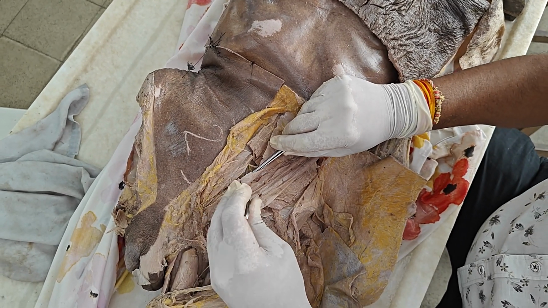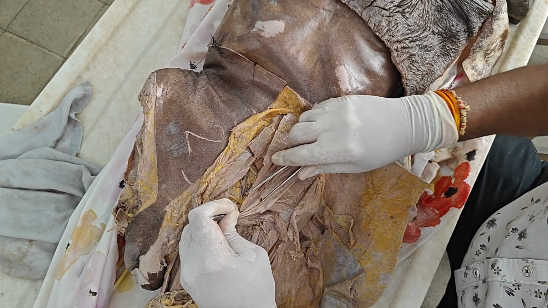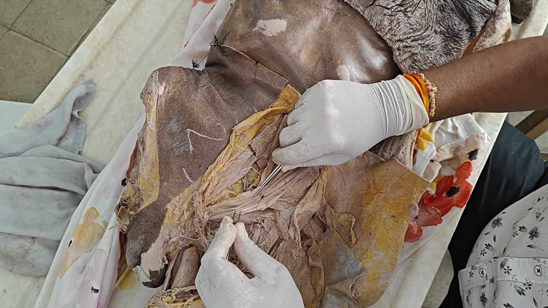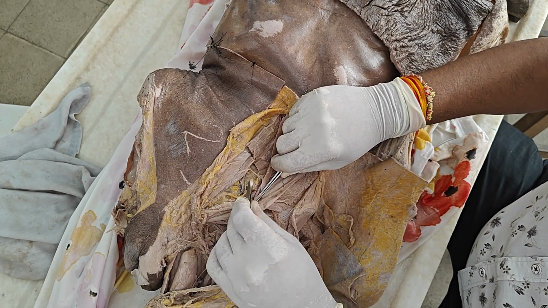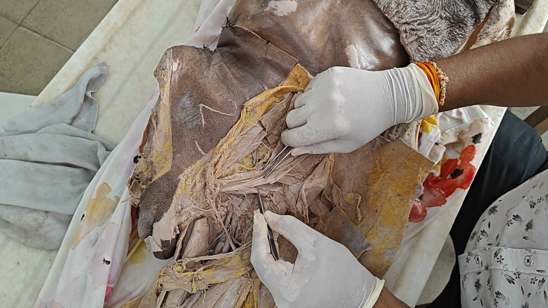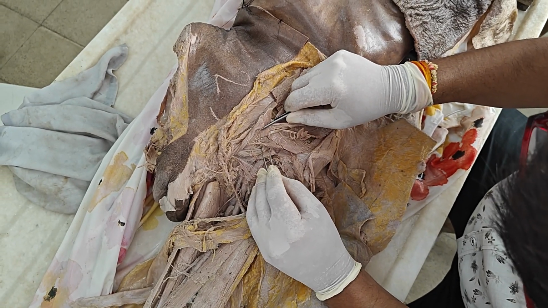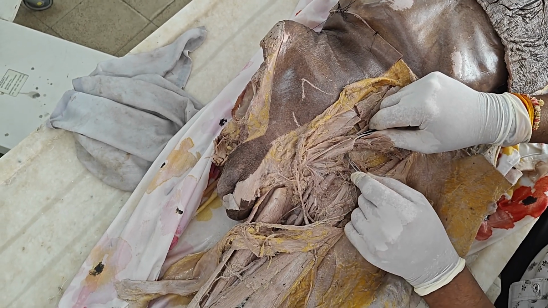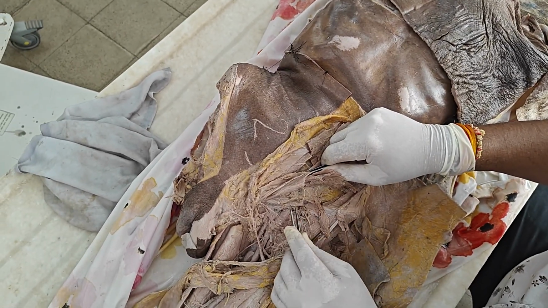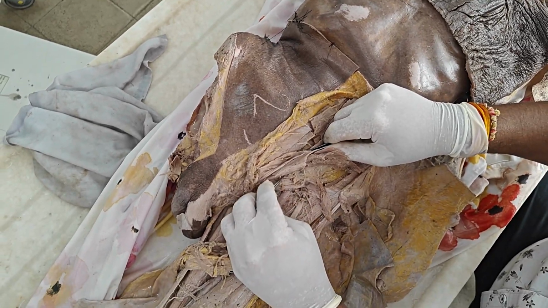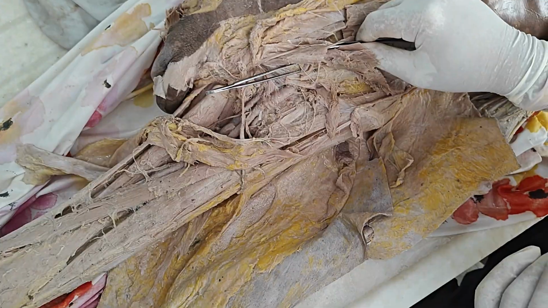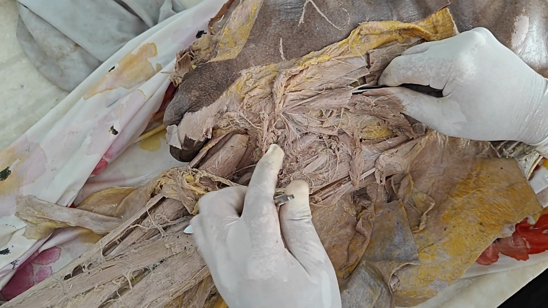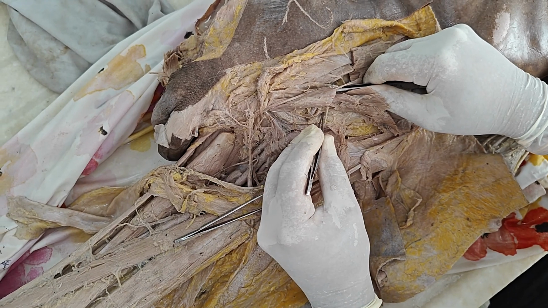Here you can see this is one artery, which is considered as the inferior epigastric artery, and this triangle is formed by the inferior epigastric artery. I will show you from this side also. Here you can see this is the inferior epigastric artery, and just lateral to this, you can see this is the deep inguinal ring.